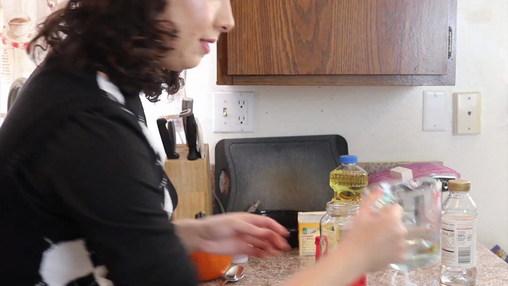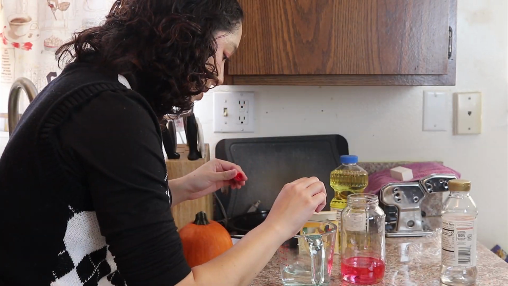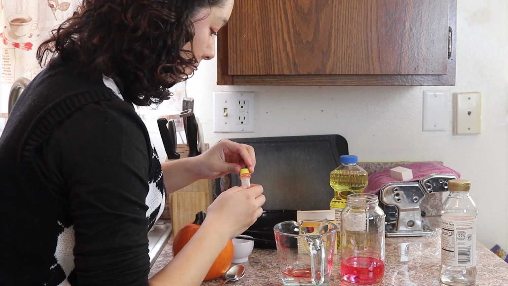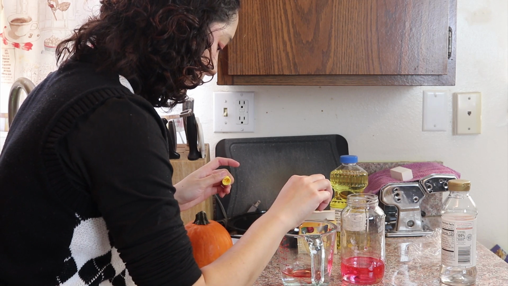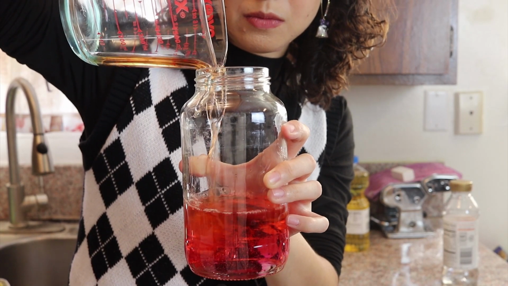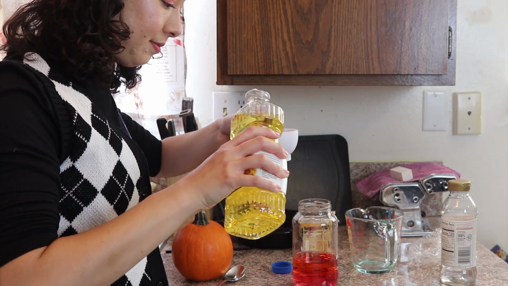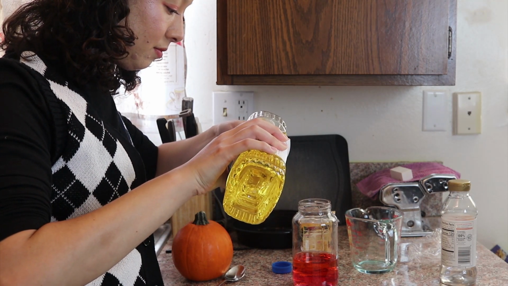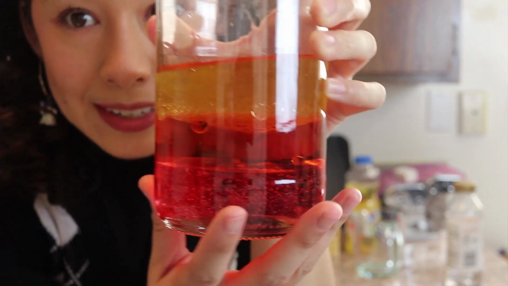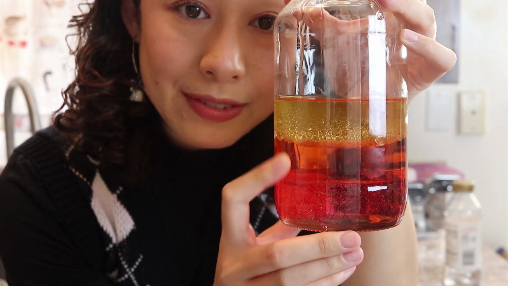And now we've got our water, which we are going to dye orange. 1 drop of red and 1 drop of yellow. Half cup of vegetable oil. You see the separation there? Because these have different densities, we are able to see the different colors here.